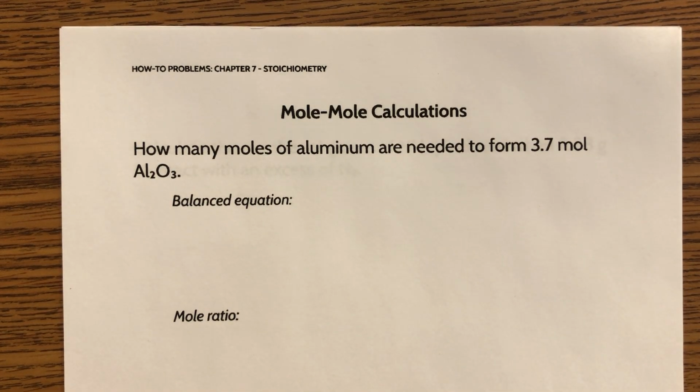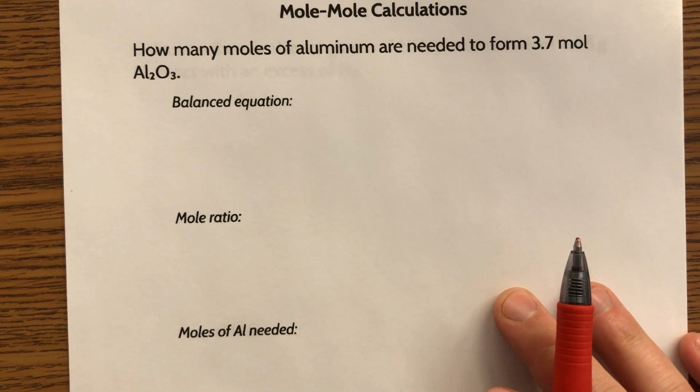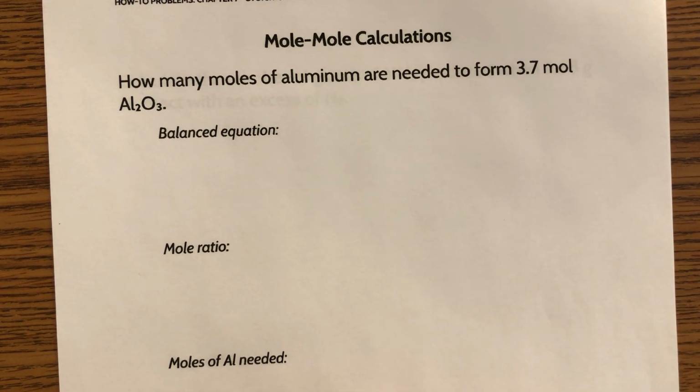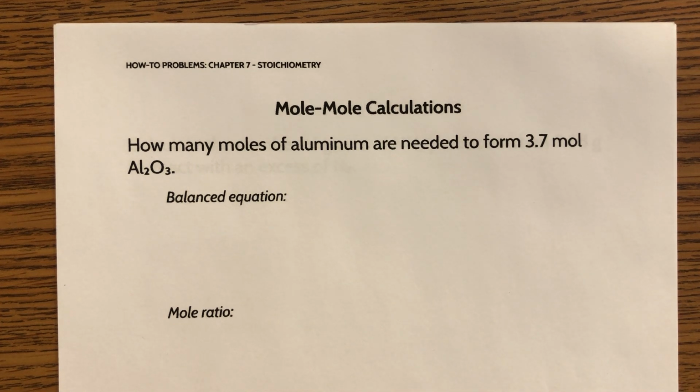Today we're going to be working out mole-to-mole calculations, and we're only going to solve one problem today. There are three parts to this problem that we need to solve in order to get to our answer. The question we're asking today is: how many moles of aluminum are needed to form 3.7 moles of aluminum oxide? First thing we want to do is balance this equation.